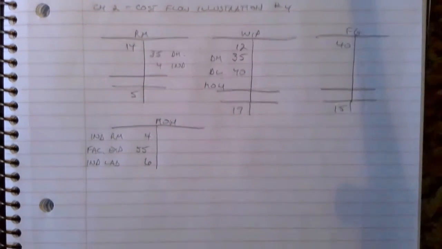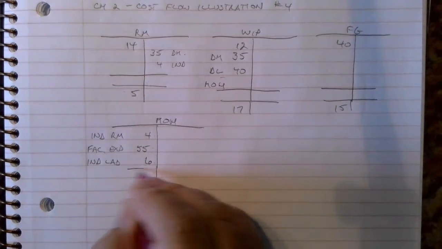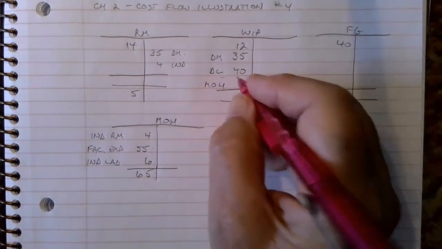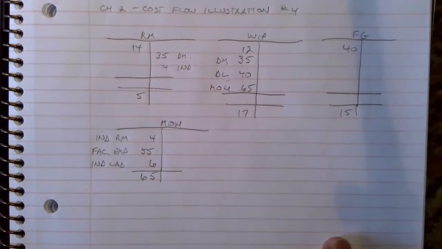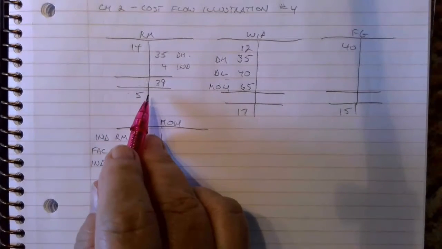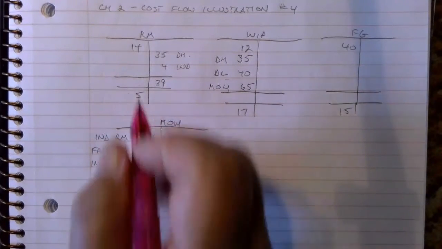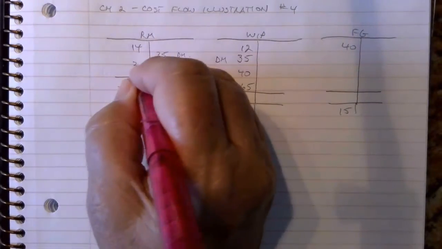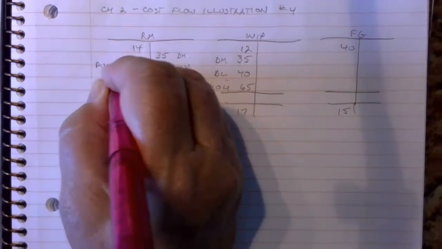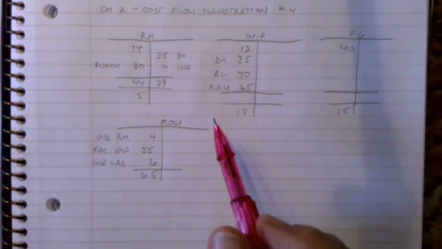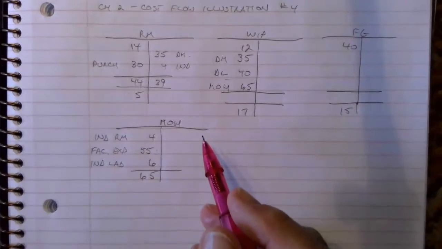We've covered it all. So our total manufacturing overhead would have been 65. And here, if I've got 5 left and I took 39 out, then this must have been 44, right? Which means we purchased 30 purchases of raw material. Okay, and sometimes it really helps to have a little note like that, just in case you need it later. Yeah, you will need it.